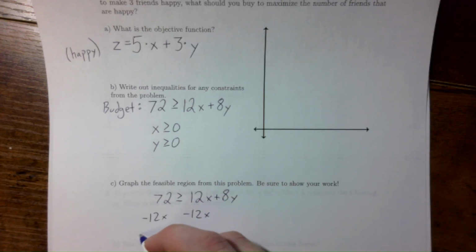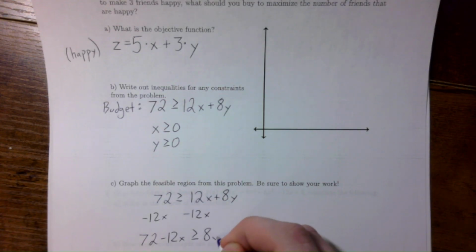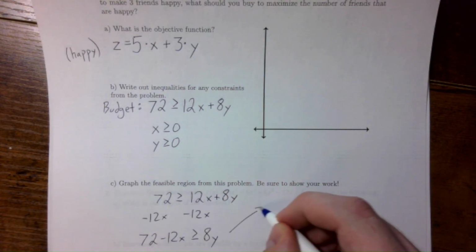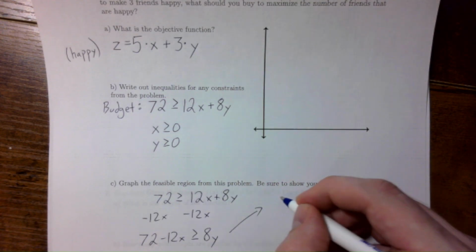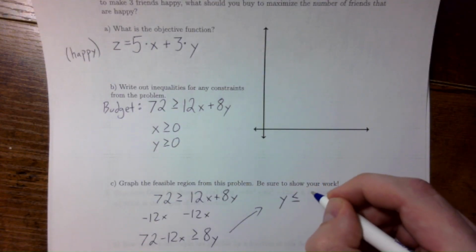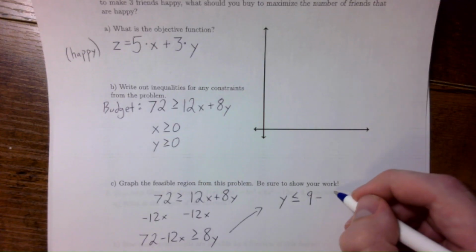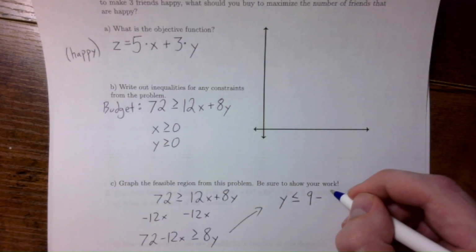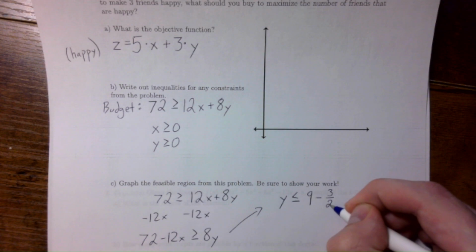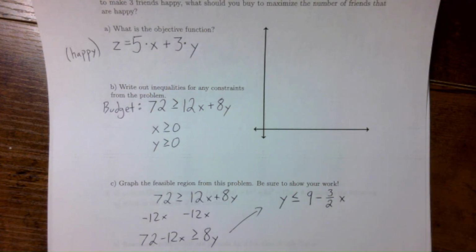So we get 72 minus 12x is greater than or equal to 8y. If I then divide everything by 8, I get y is less than or equal to 9 minus 12/8. Now 12/8 can be simplified to 3/2. So I have y is less than or equal to 9 minus 3/2 x.